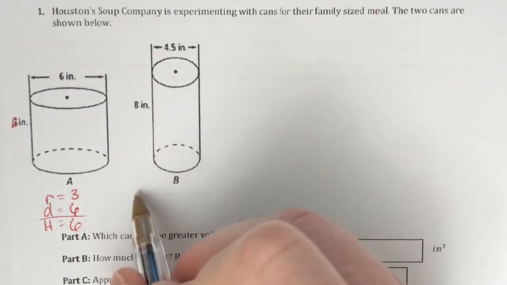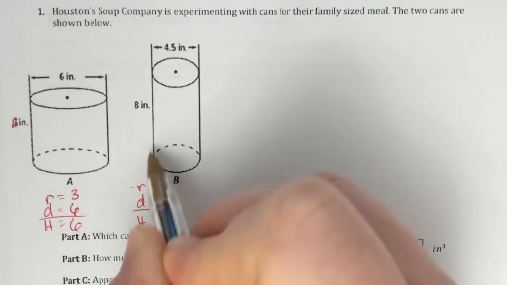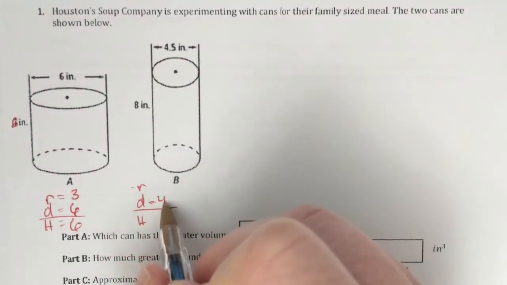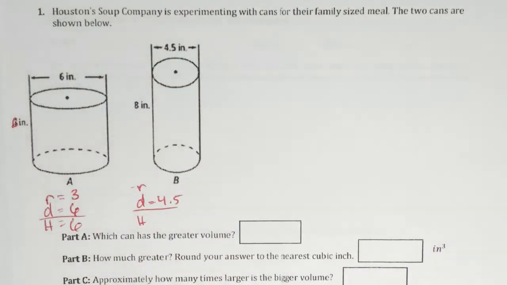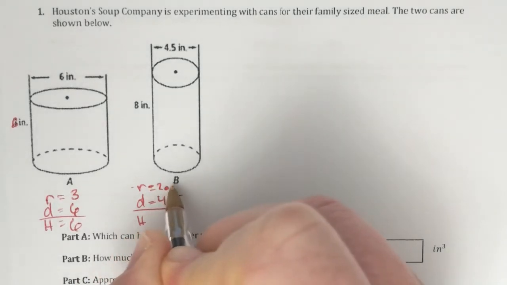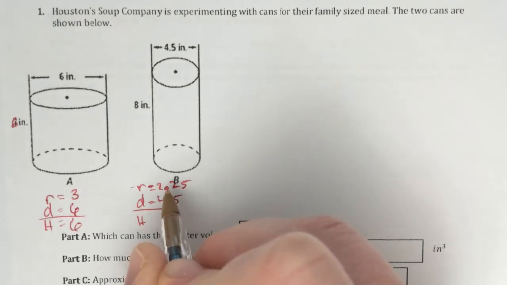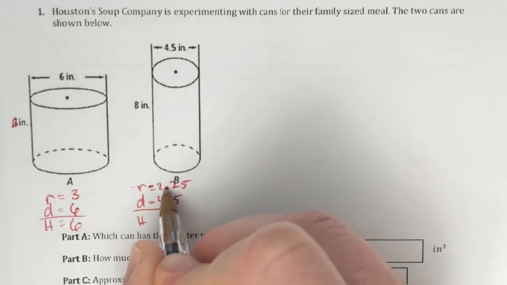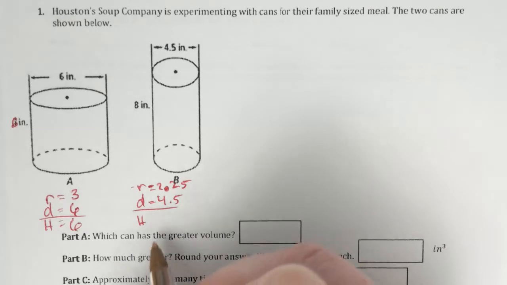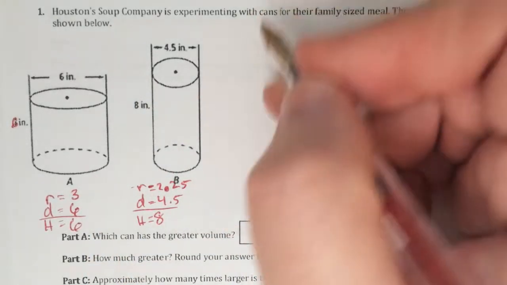And then over here, radius, diameter, and the 3D height. So the diameter is 4.5. Divide that by 2, and we got 2.25 is my radius. Notice I made my decimal nice and thick, just really dark. That way I can actually tell it's existing. And then the height is 8. So we should have everything we need.